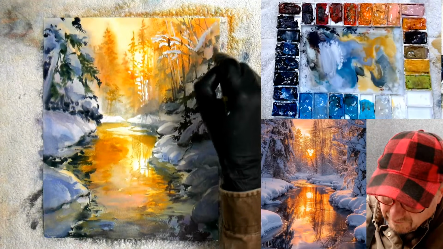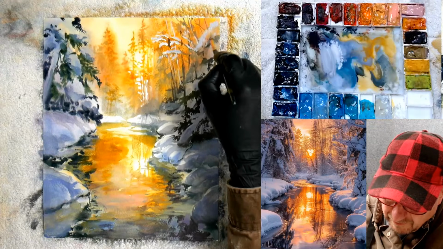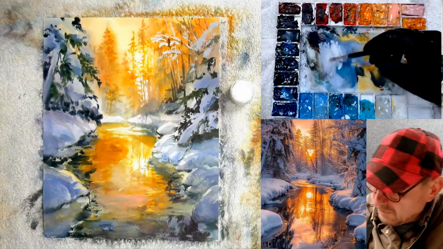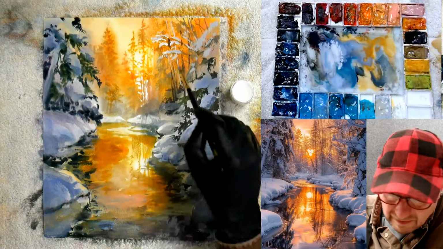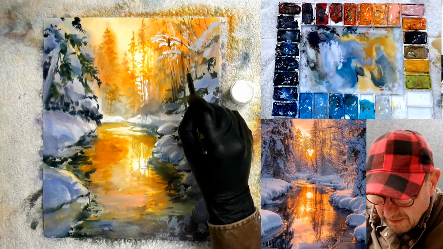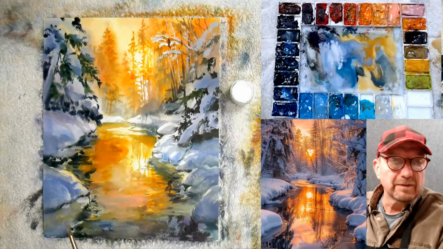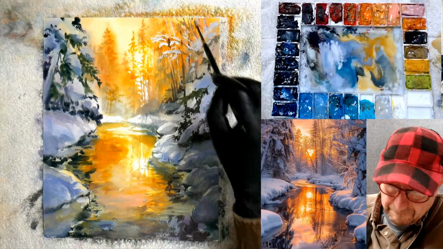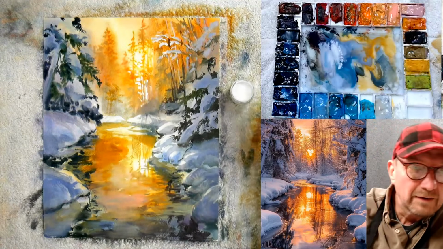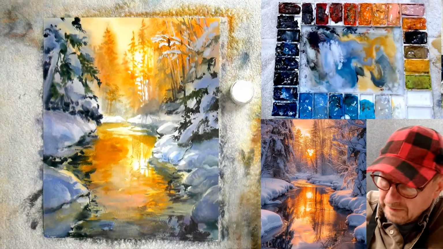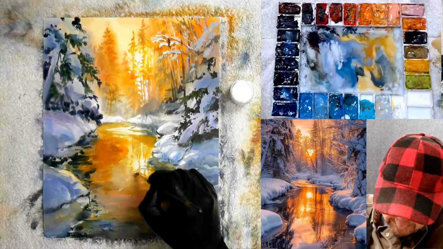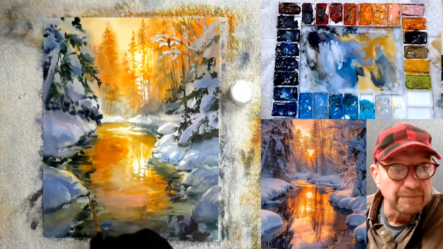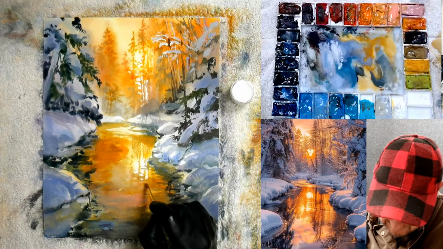And again, this is opaque now, and so this you could not enter into the TWSA, Transparent Watercolor Society, because it's not transparent anymore. But I don't mind this look of a little bit of snow on there that's a little bit purpley. And I definitely don't mind white to make it look sparkly. Like the water can look really sparkly here too. Watch this, right by the sun. I'm going to put all these sparkles in there so that it really sparkles right here.